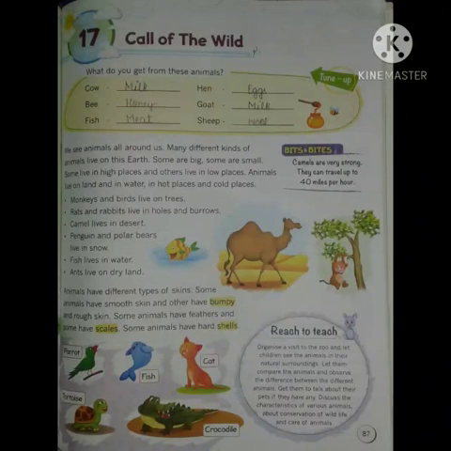So, today we are going to start a new chapter of E.V.S, chapter number 17, Call of the Wild. Basically, in this chapter, we are going to talk about different types of animals, where they are found, where they live, and much more about them.